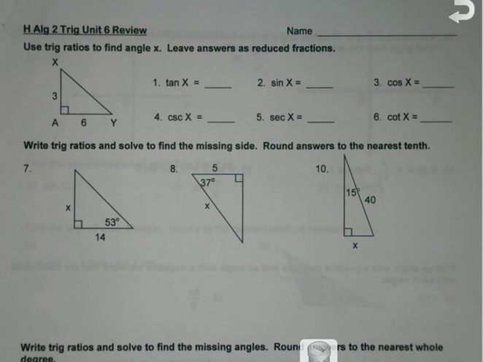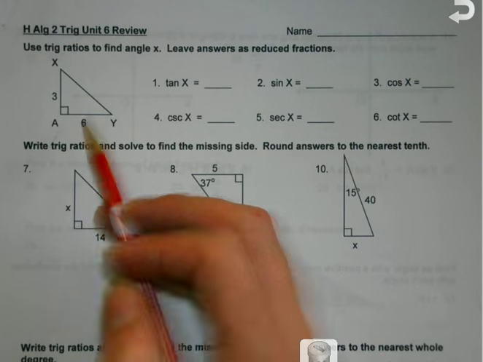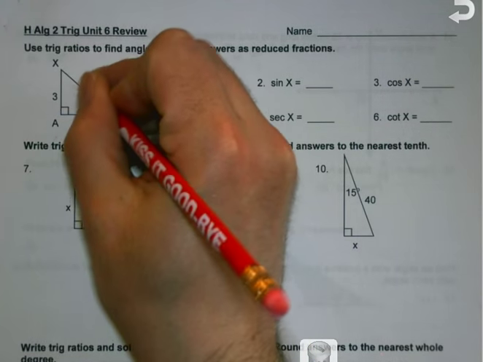Use trig ratios to find angle x. Leave answers as reduced fractions. Well, my first issue I see is I need to know what my hypotenuse is. So again, I'd use the Pythagorean theorem. 3 squared plus 6 squared would get me 9 plus 36, which is 45. But again, we want to put things in simplified radical form. So 3 square root of 5.